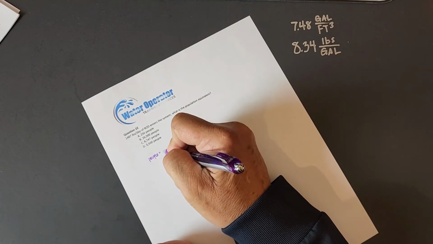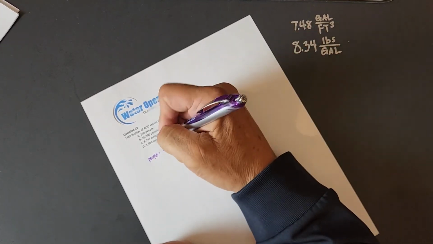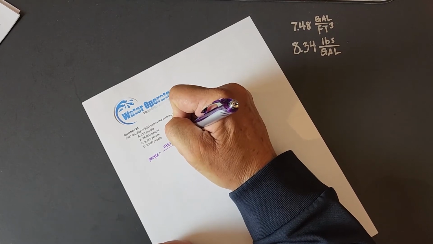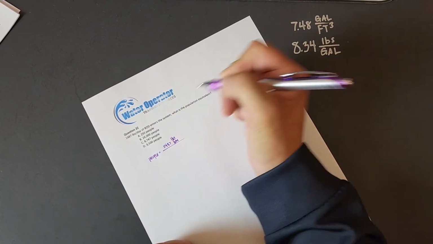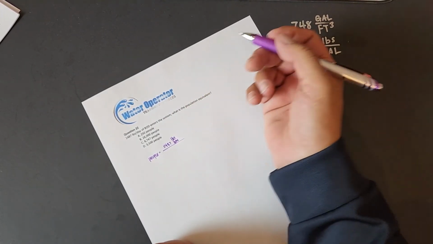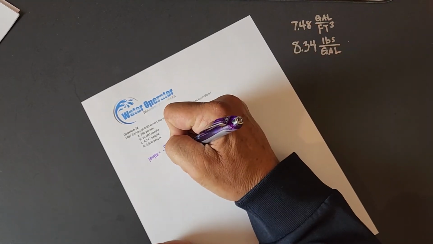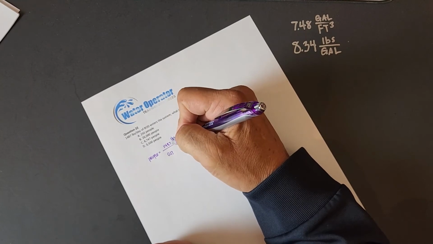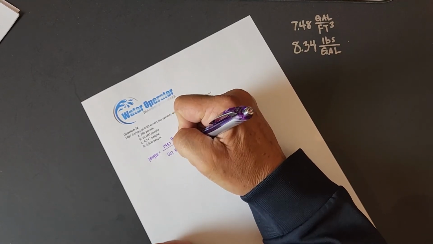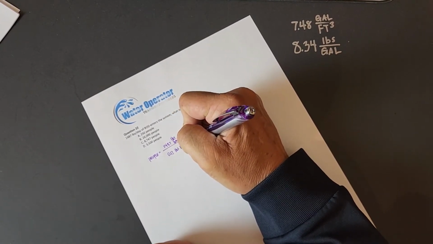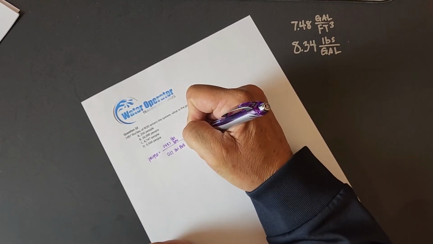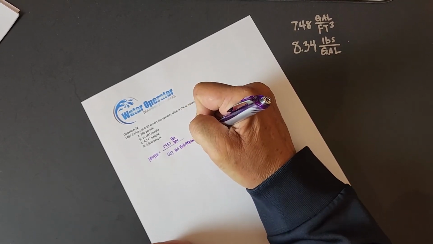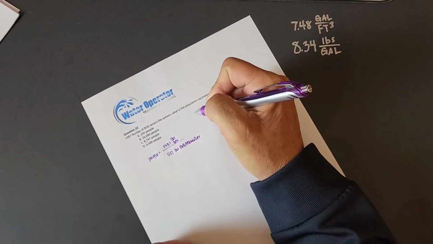And we're going to do some division here. 1,487 pounds per day, and we're going to divide that by the conversion factor, 0.17 pounds BOD per person per day.